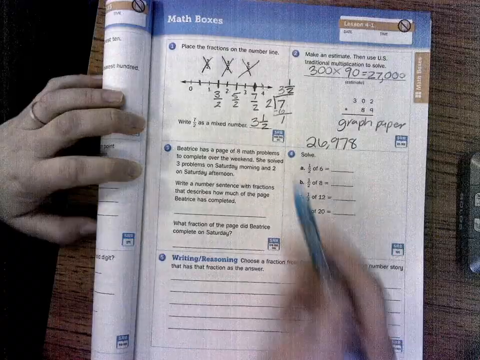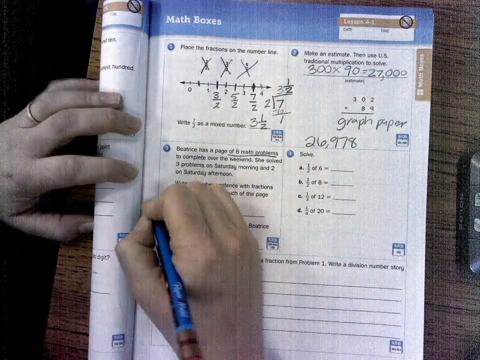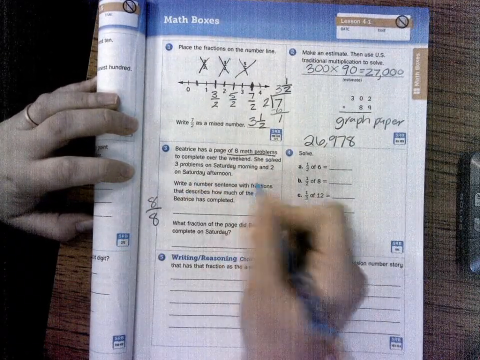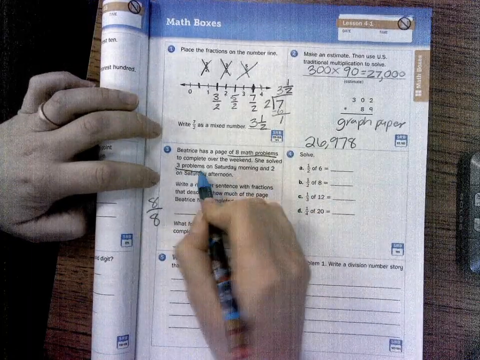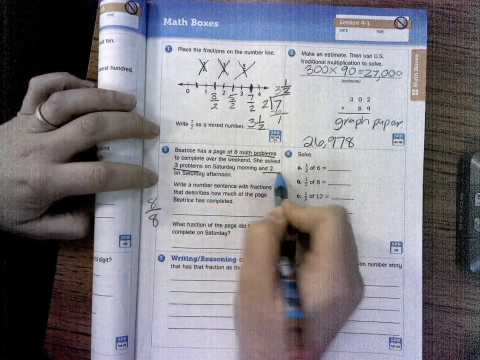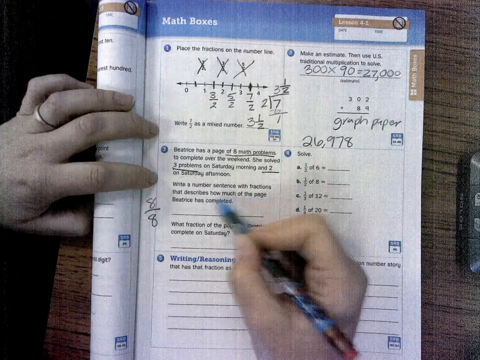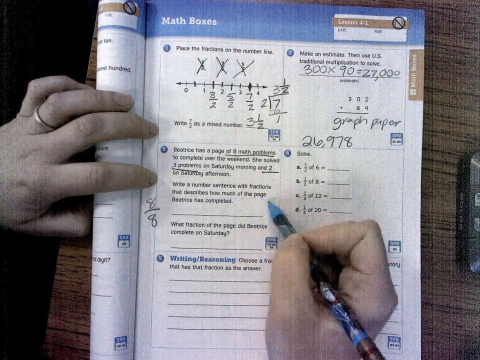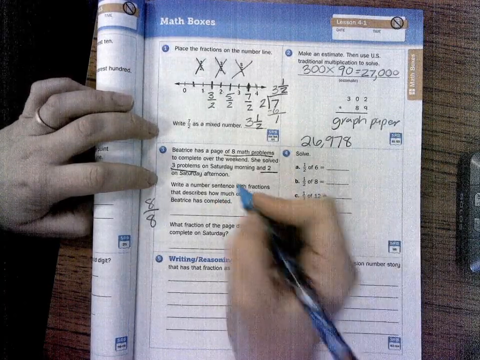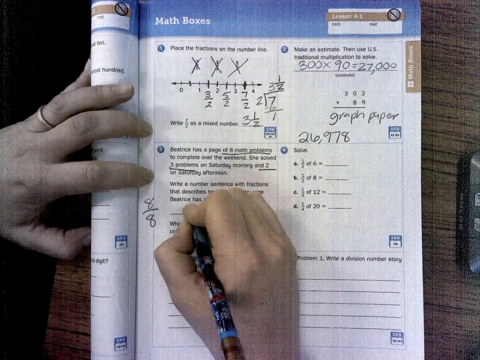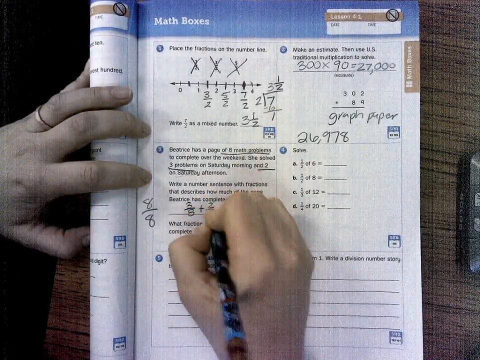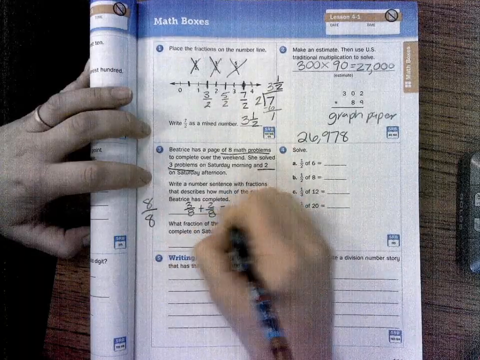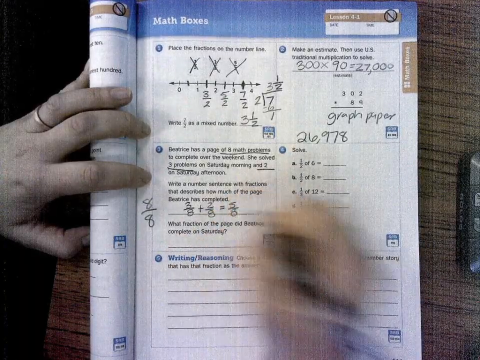Well, to complete the page, she would have to do 8 over 8. That would be her whole. But in the beginning on Saturday, she does 3 problems, and later on Saturday she does 2 more. So write a number sentence with fractions that describes how much of the page Beatrice has completed. Well, she completed 3/8 plus 2/8. That's how much she has completed, which equals 5/8.